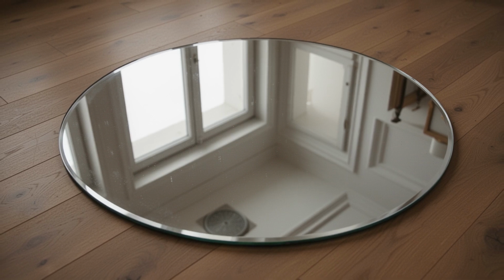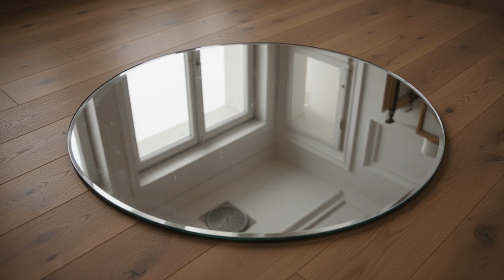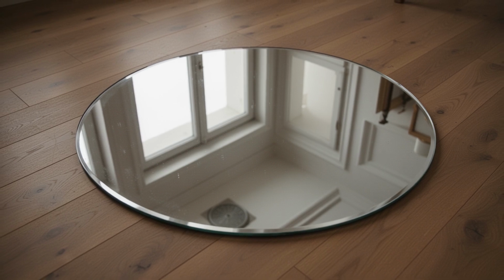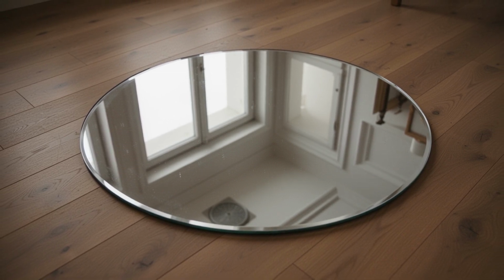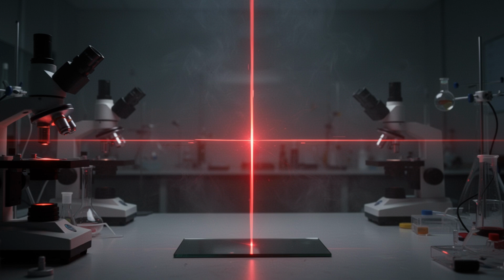Most people say mirrors reverse left and right because they're mounted vertically on the wall. Lay the mirror on the floor and it would flip up and down instead. That's partially true, but it misses the real point. The mirror isn't choosing an axis. Here's what a mirror actually does.